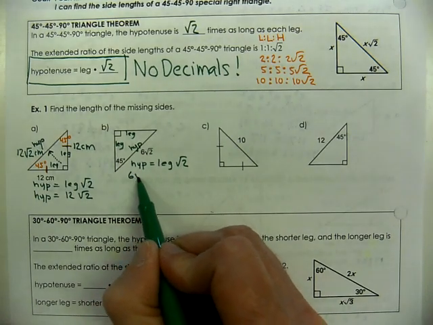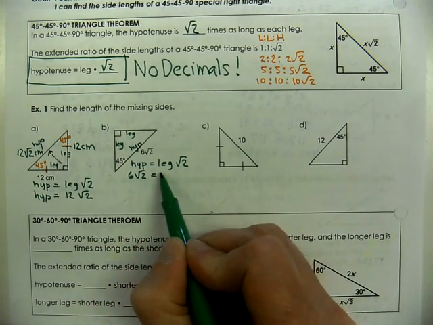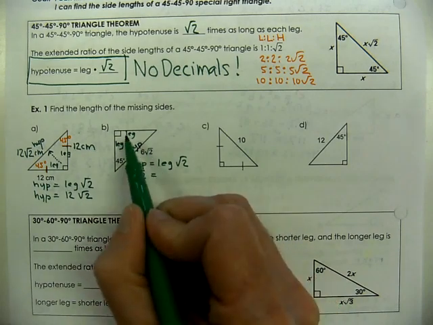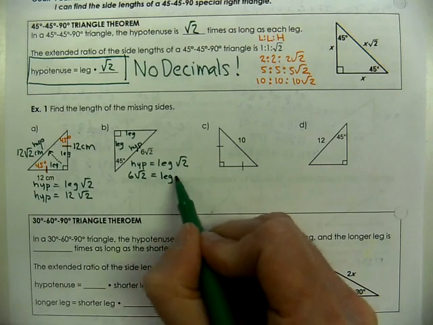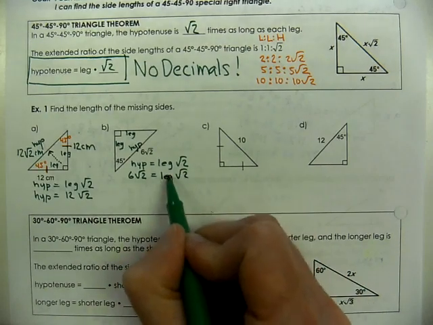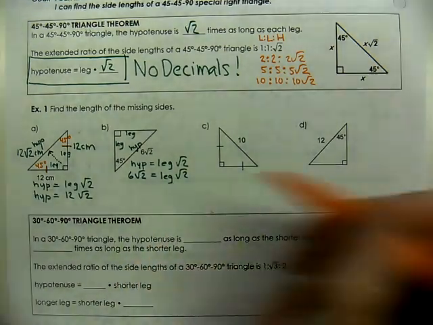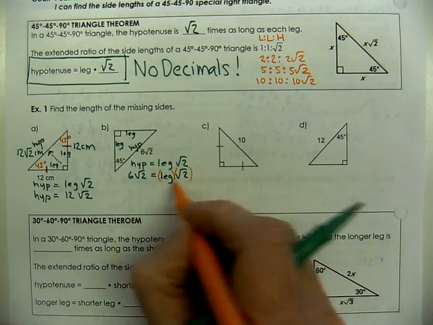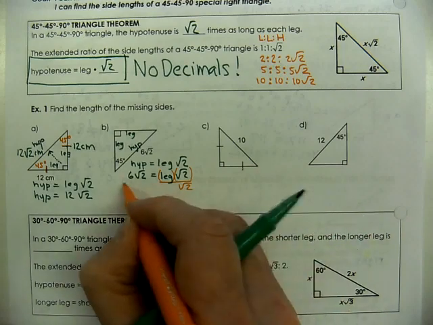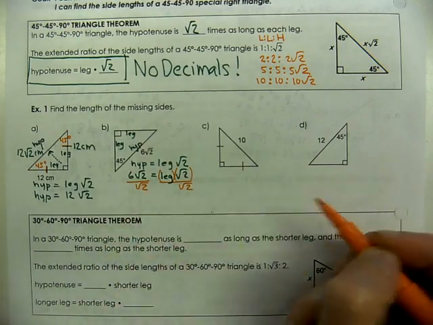So there's my 6 root 2 equals, and you could pick a variable like x or y if you want. Right now I'll just call it leg, and that's my variable. So leg is the variable. We want to get the leg by itself. It's currently being multiplied by the radical 2, so we have to undo that with division. We're going to divide both sides by root 2.